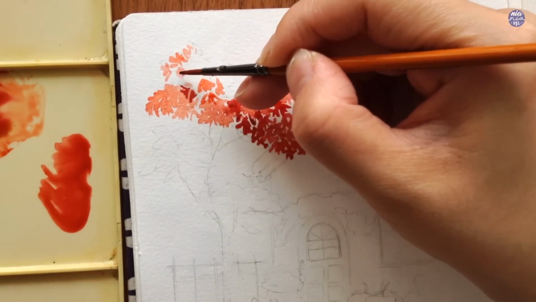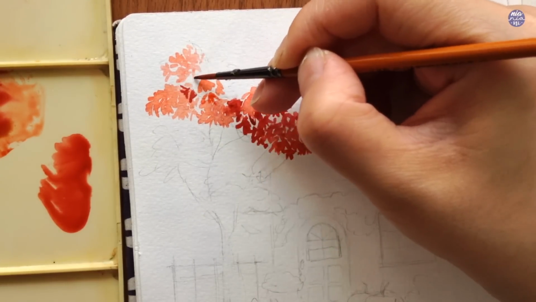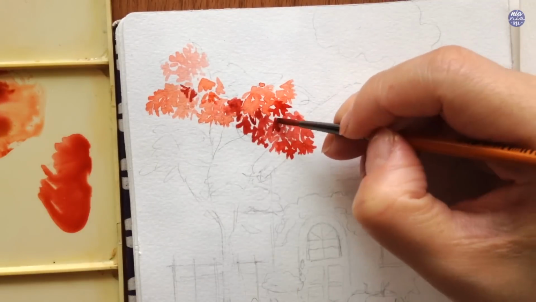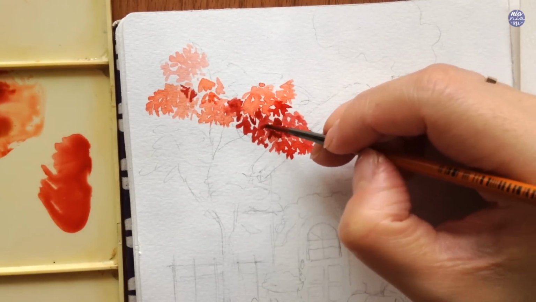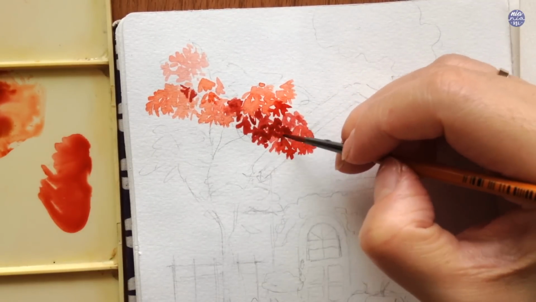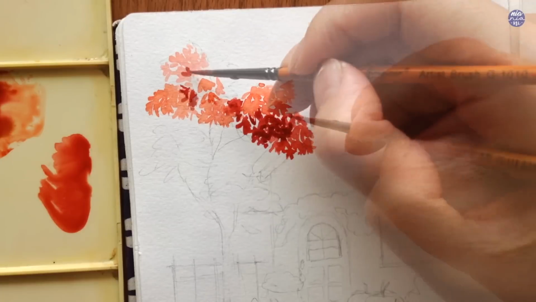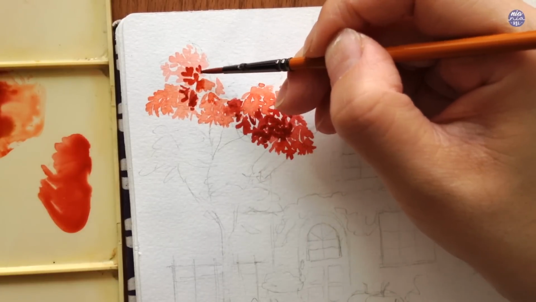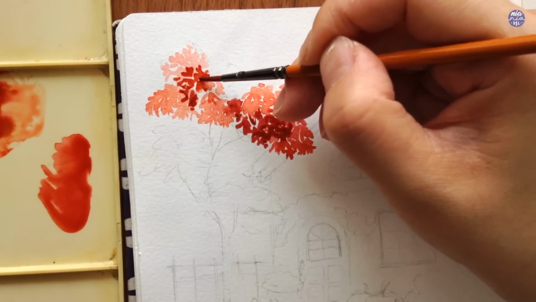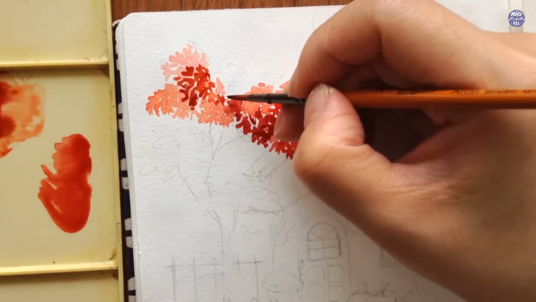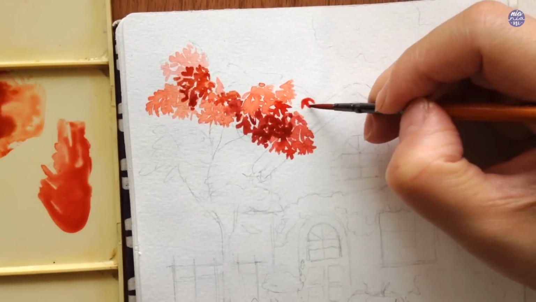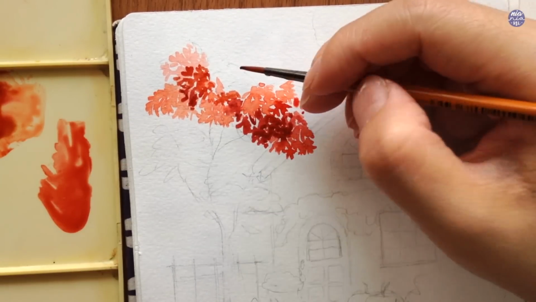When I'm doing this, I'm trying to think which area is in front and which area is at the back, and that is how I allocated the values. For areas which are at the back, I would use the darker value, and for the areas in front, which are most of the top part of the tree, I just used the mix of Quin Red and Quin Sienna in a thinner consistency for the lighter color.